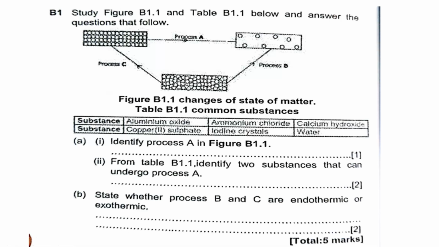The first question, that is A1, identify the process A in figure B1.1. So the process A is right here. Now, if you look at the process A, you have to look at it very carefully because this one is solid and this one is liquid.